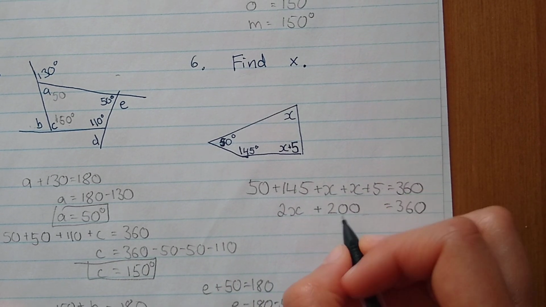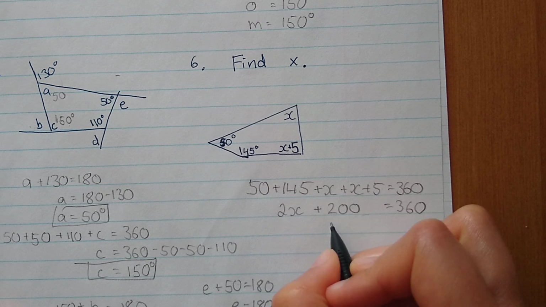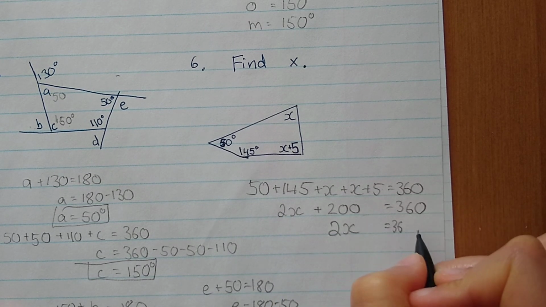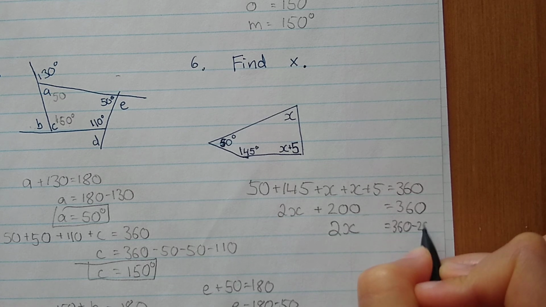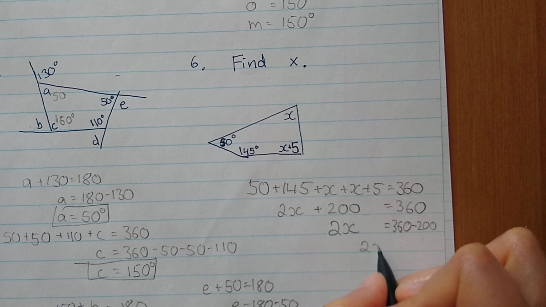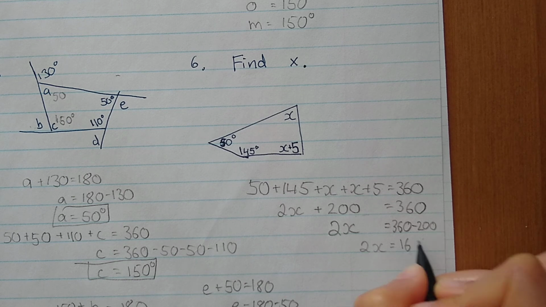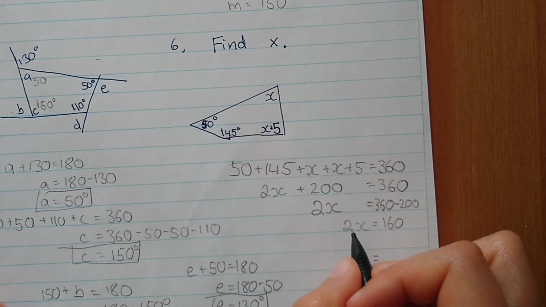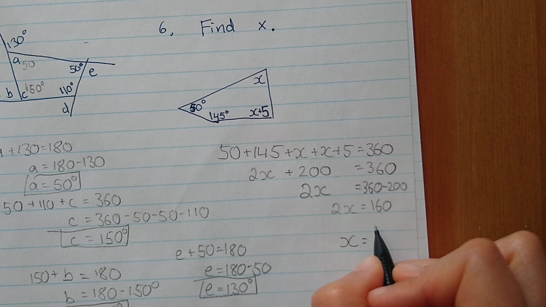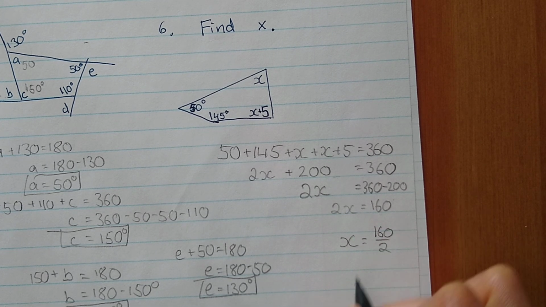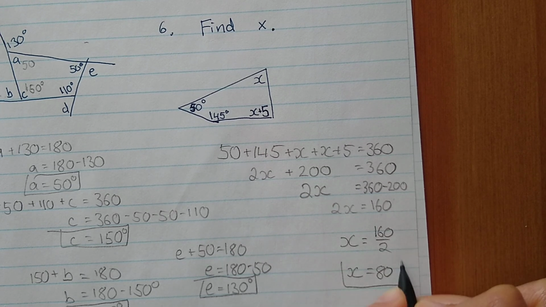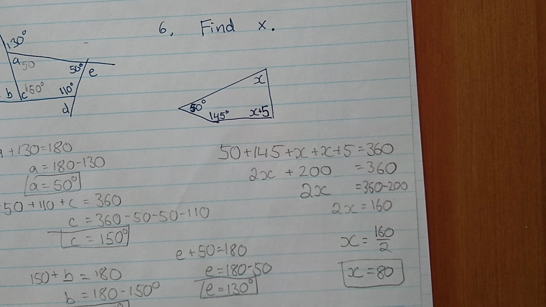So now to solve for 2x, I need to move the 200 to the other side. So you'll get 360 minus 200. And you'll get 2x equals 160. And then finally, to get rid of the 2, I'll divide it on the other side. So 160 divided by 2 is 80. So then I found that x equals 80.